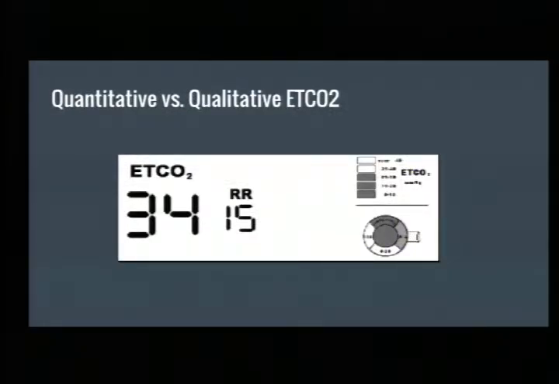Again, for some of you, I don't know if any of you in here are old enough to remember the little color changes that you put on when you intubated and they turned pink or purple or stayed yellow. So that was a qualitative yes or no: do you have end tidal change?